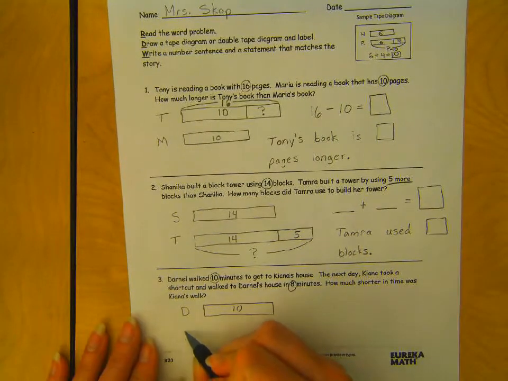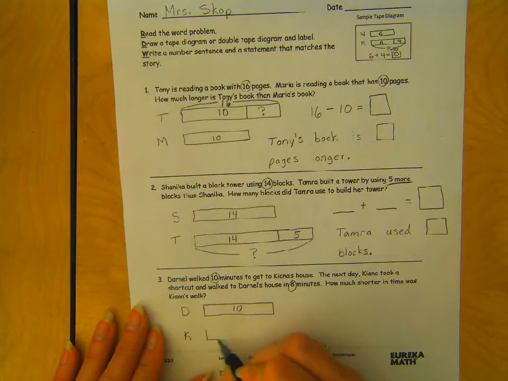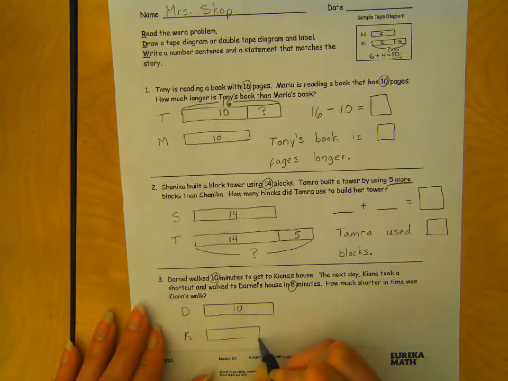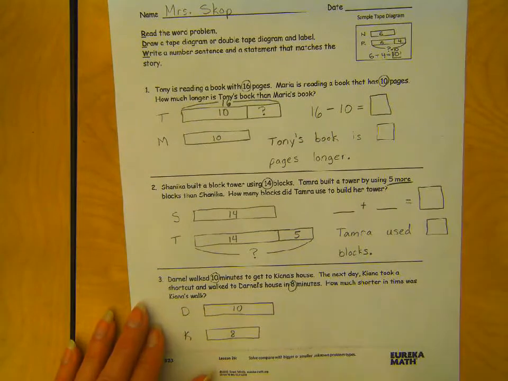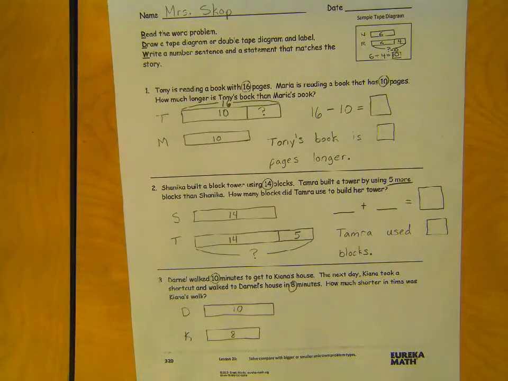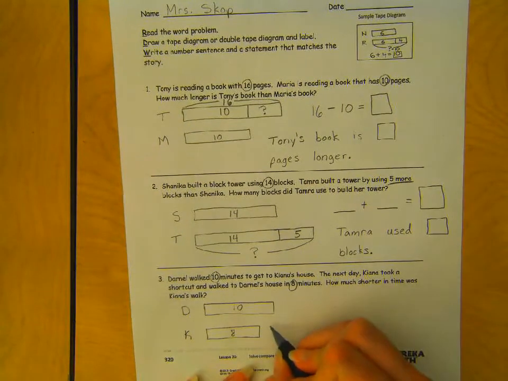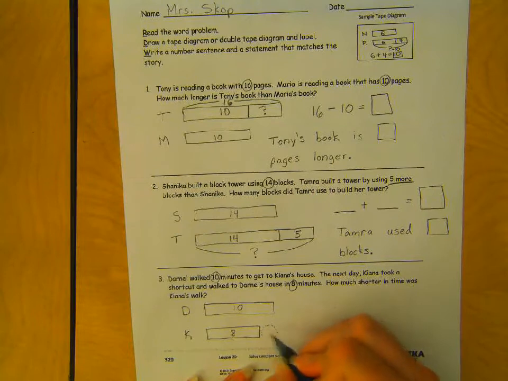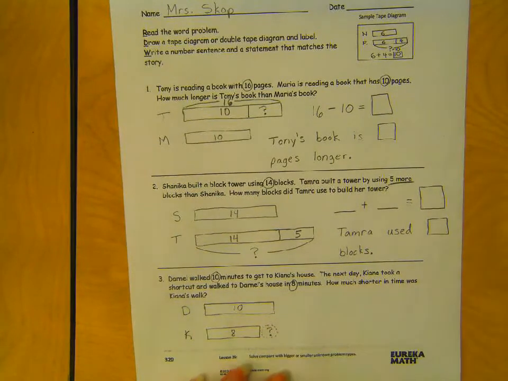Okay, so Kiana only took 8 minutes, which is shorter than Darnell's. And so how much shorter in time was Kiana's walk? So this is how much shorter it's wanting to know.